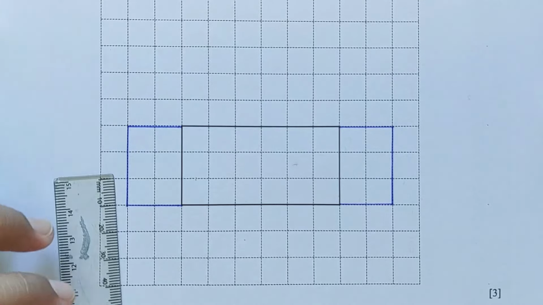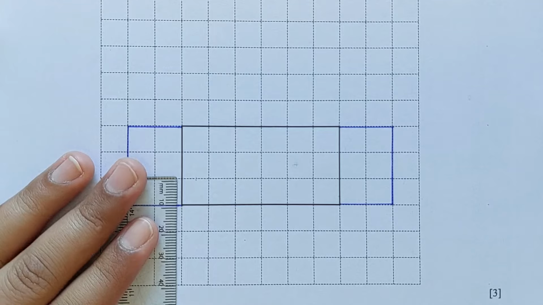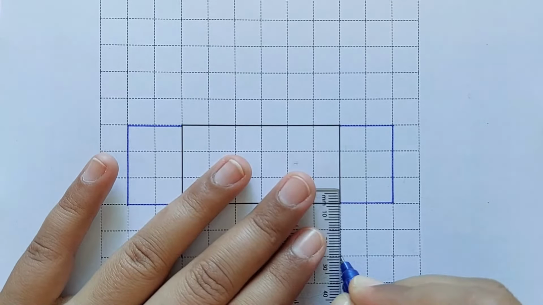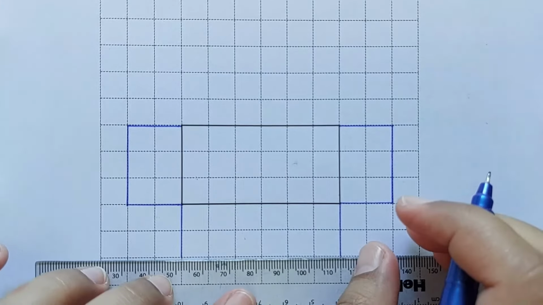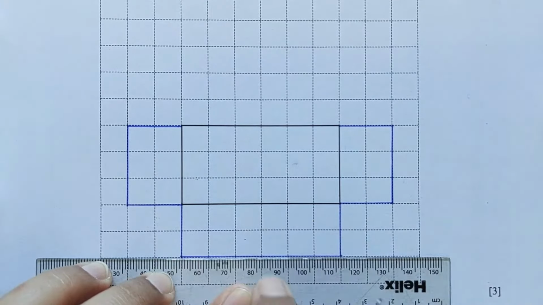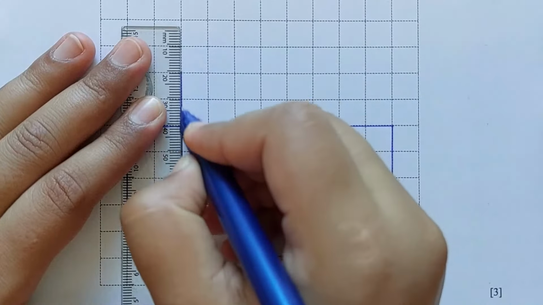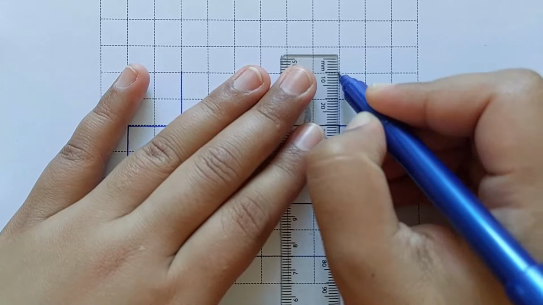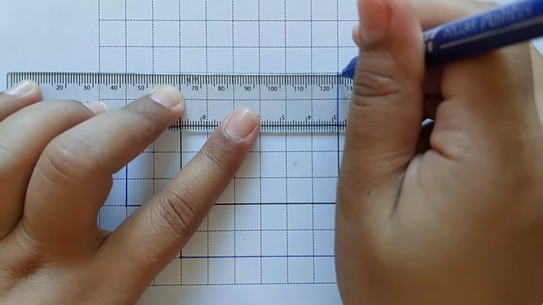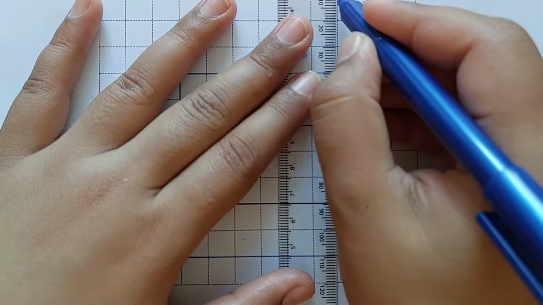The front side is 6 by 2. The back is also 6 by 2, and then we have a top. The top is the same as the base, which is 6 by 3.